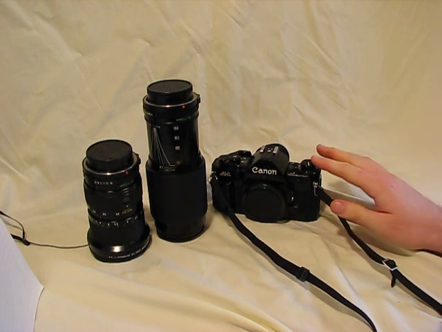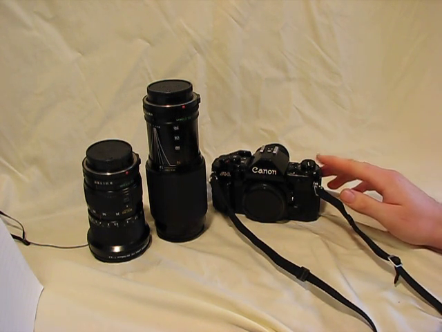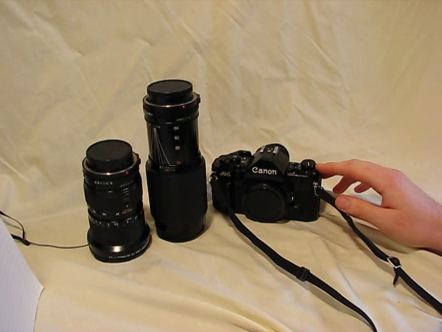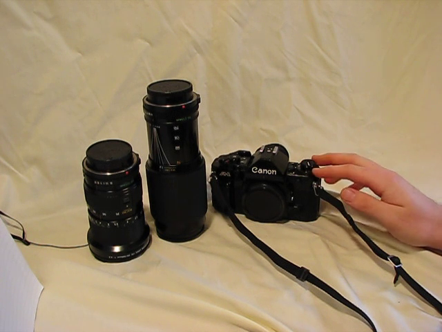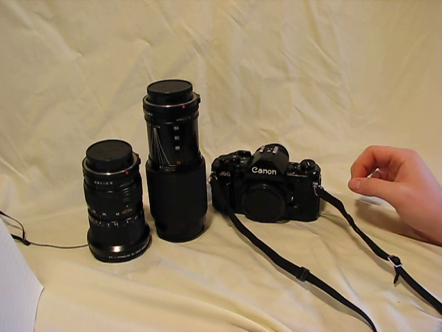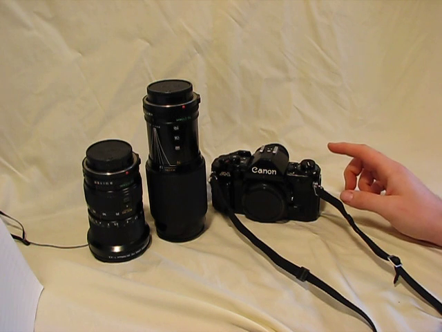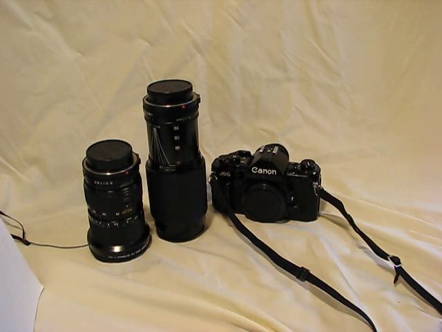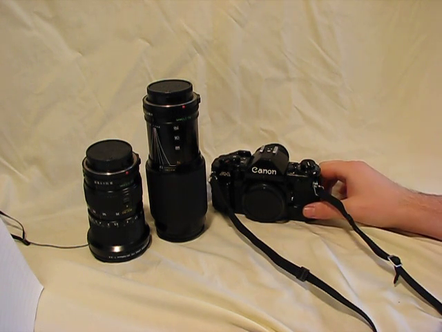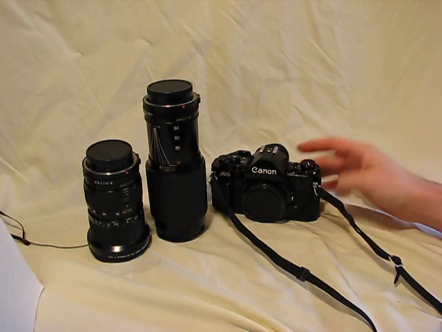This is the first SLR available with an electronically controlled programmed auto exposure feature. That is to say that in certain settings the camera will select both the aperture setting and the shutter speed for you. Despite the fact that it has this automatic mode, it's still a very powerful manual camera, allowing you to do anything you can do with any other analog SLR.